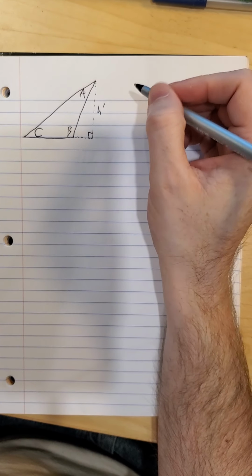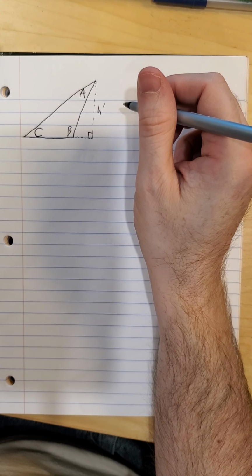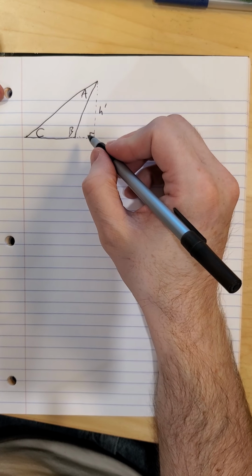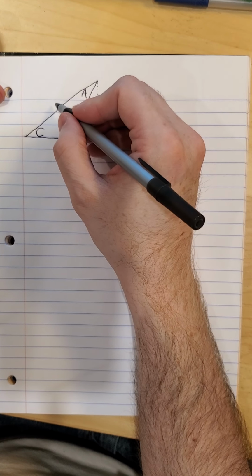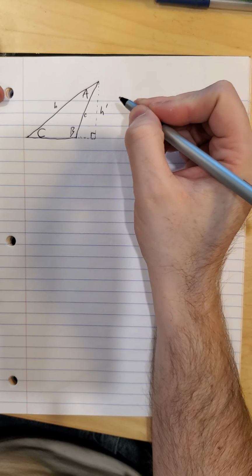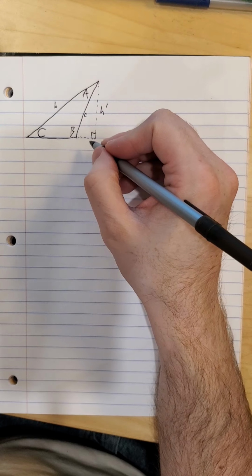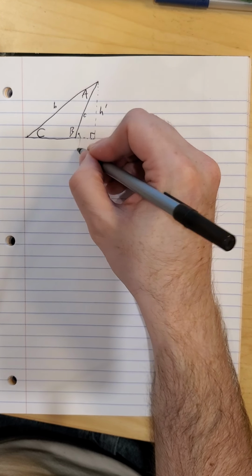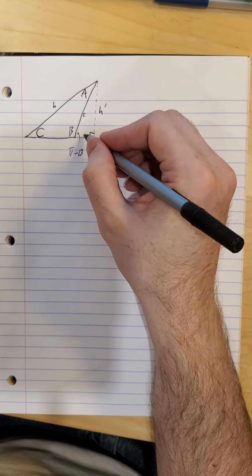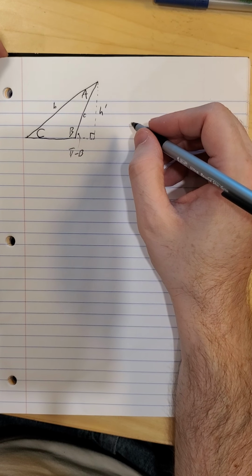We've already used H, so we'll call this guy H prime. So let's see, we have side B, side C, right angle there, and angle here would be pi minus B, since that's 180 degrees is a straight line, so take off angle B.